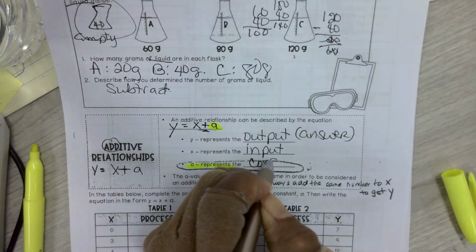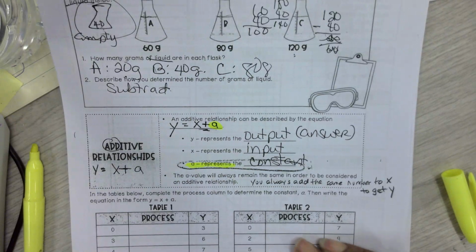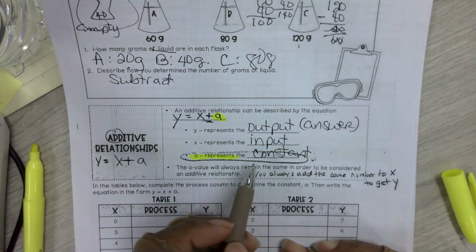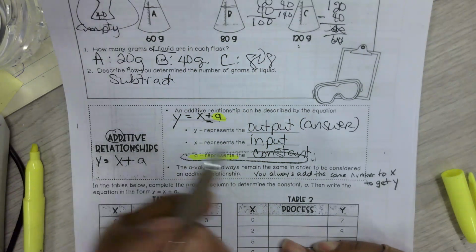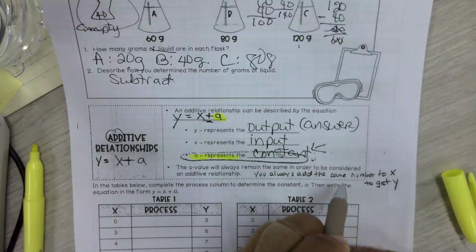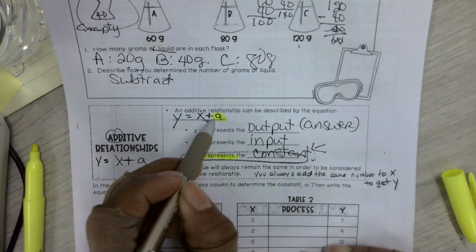Now, I've used constant before with the multiplier when we did the multiplicative, but I was using it in the sense that it was always the same number that we're multiplying by. In this case, with the additive relationship, constant is a mathematical term that means a number that stands by itself with no variables next to it.